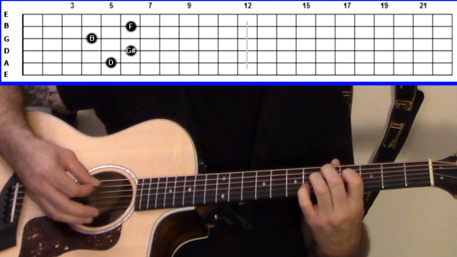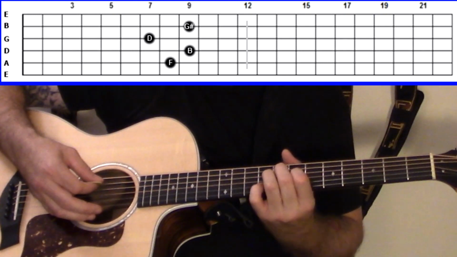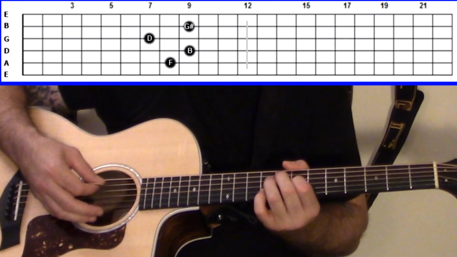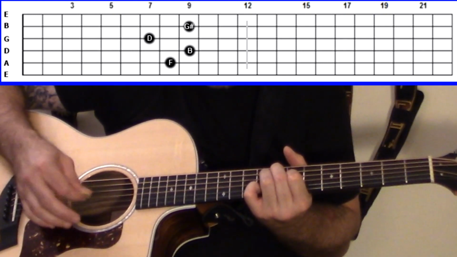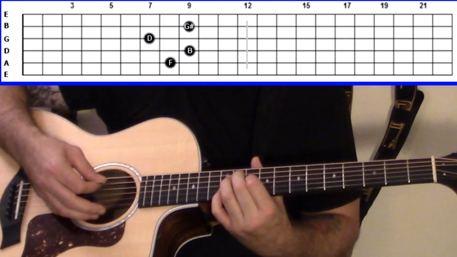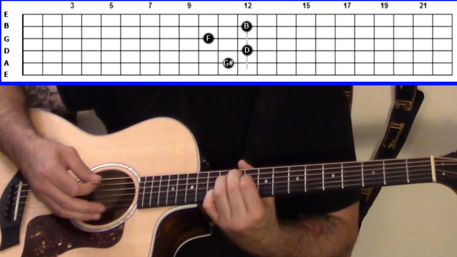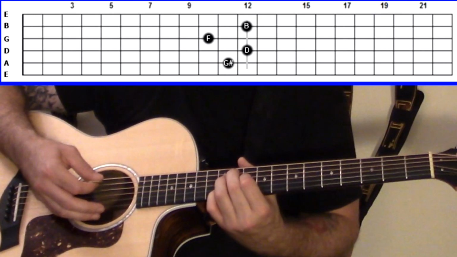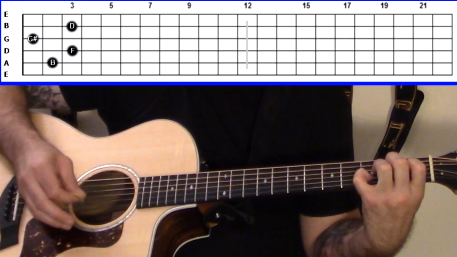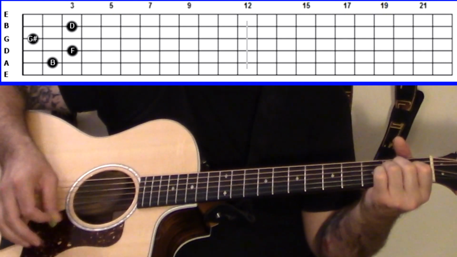Then if you slide it up another 3 frets, 1, 2, 3, it's the same chord again, same notes, just in a different order. And then if you slide it up 3 frets again, it's the same 4 notes, just in a different order. So all of those lead you back to the A minor.